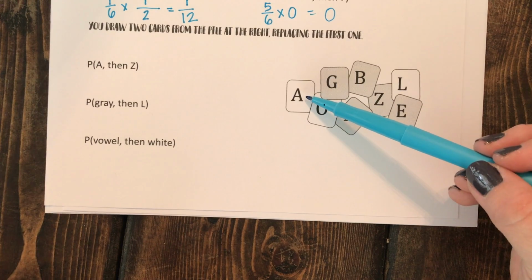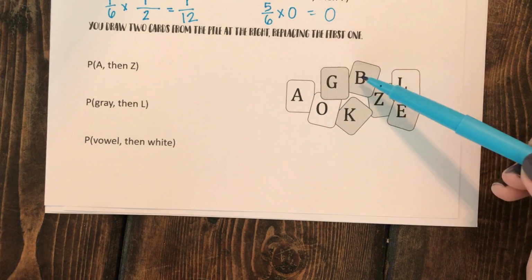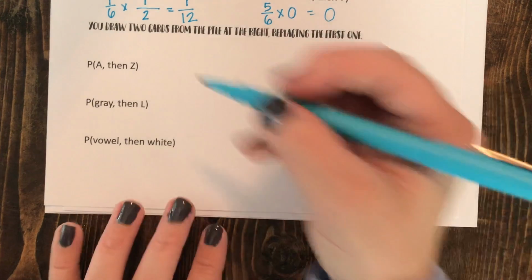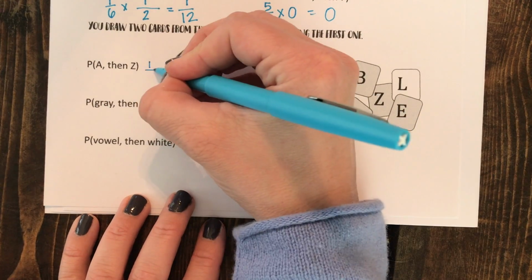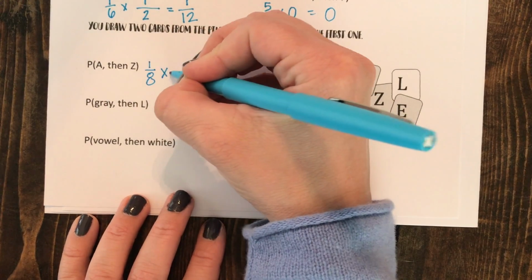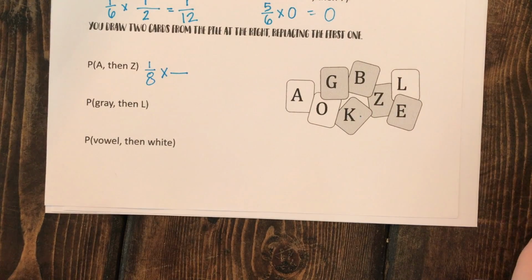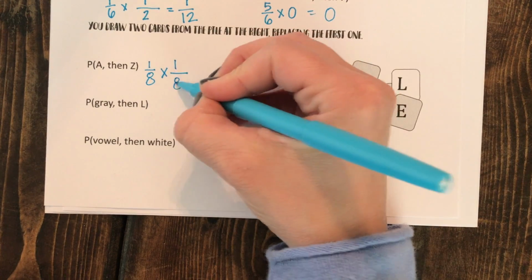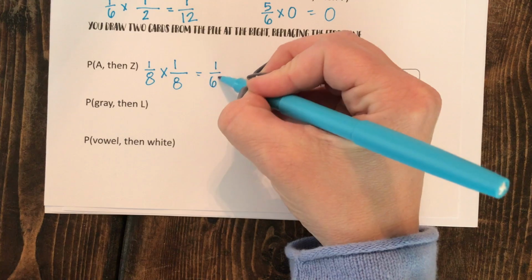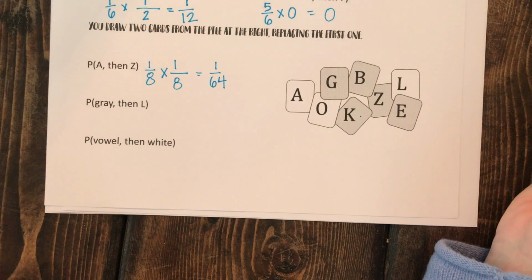So there's one letter A out of 1, 2, 3, 4, 5, 6, 7, 8 cards. So the probability of me getting an A is 1 out of 8. Okay, then I put my card back. What are the chances now that I pull out the Z card? 1 out of 8 again. So that would be 1 out of 64.